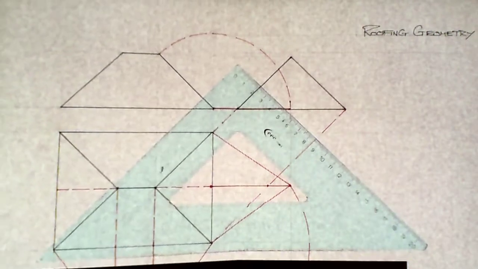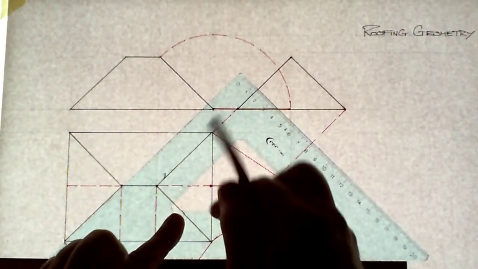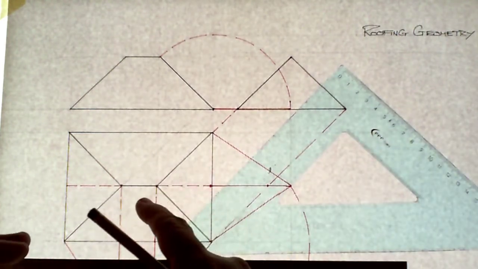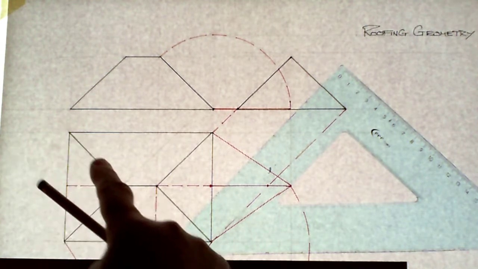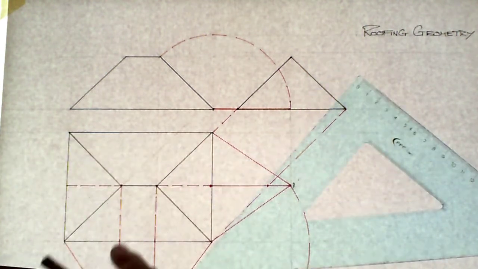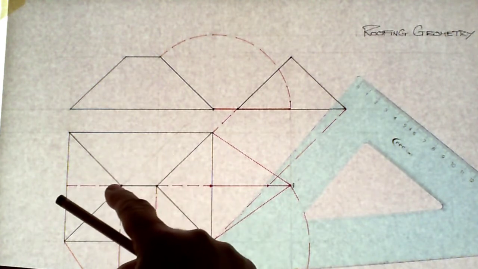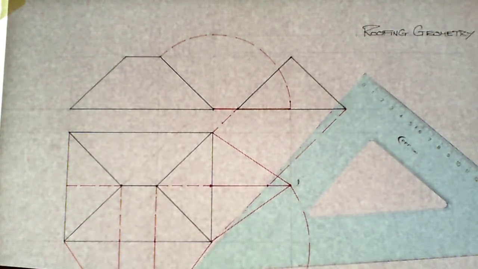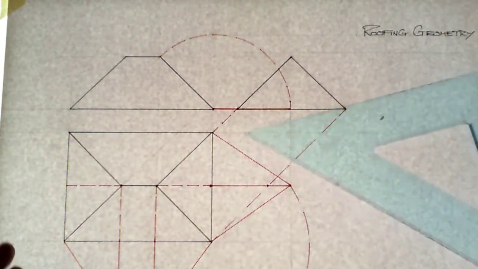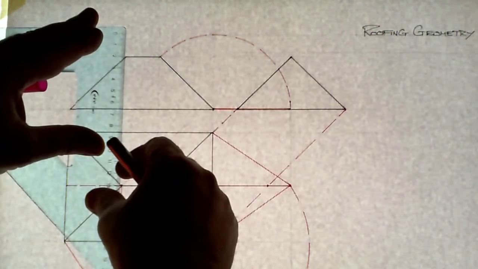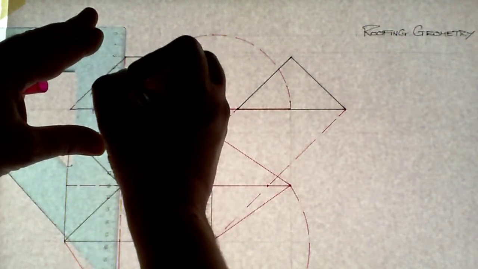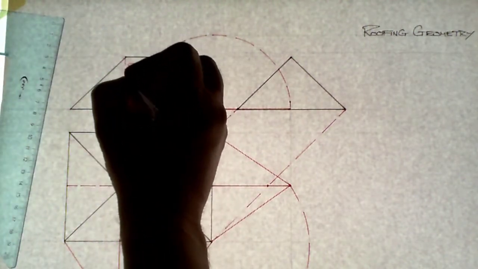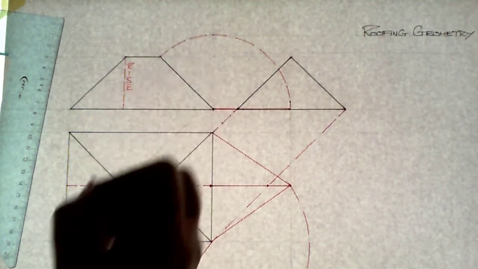Now, 45-degree line here with regards to the hip. I'm just going to draw that up here. This here is the hip on plan, right? I'm going to now come up the rise at 90 degrees to that hip from the ridge point here. So the rise measurement, if I put it in red line here, this ridge point on elevation to the XY line, that is the rise of the roof.